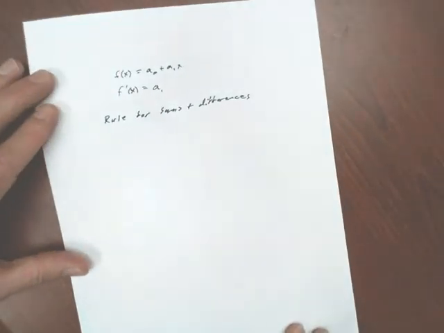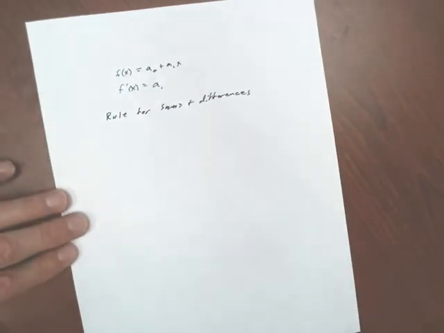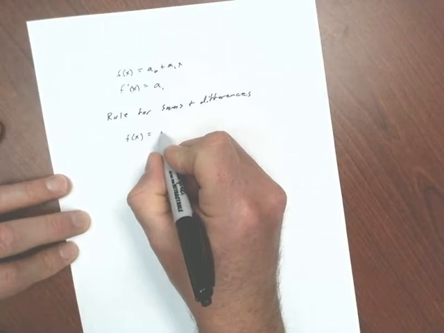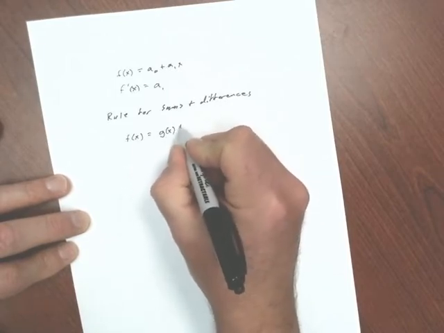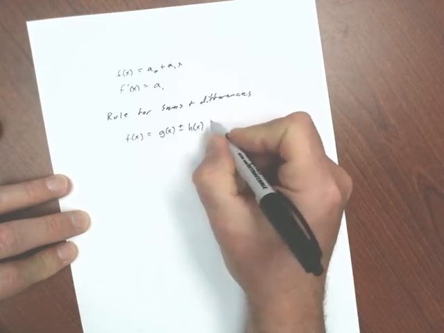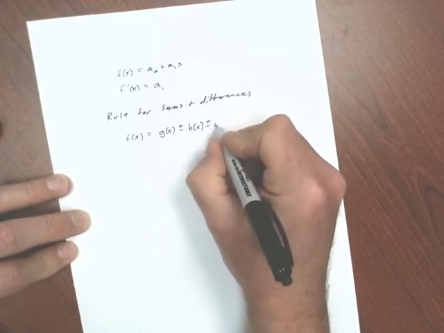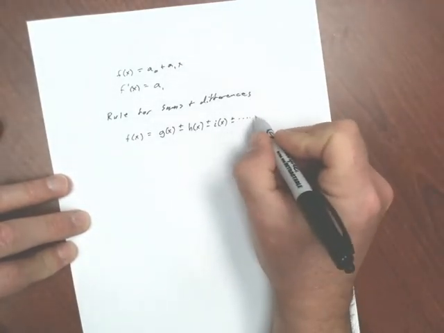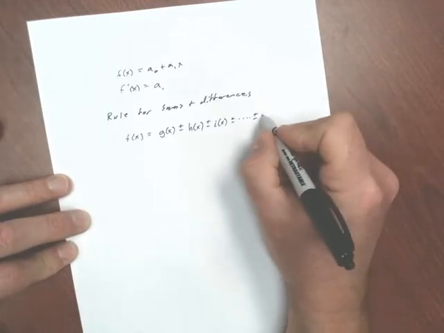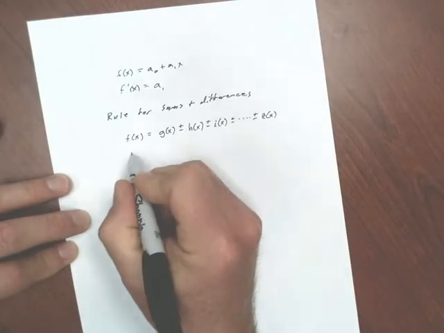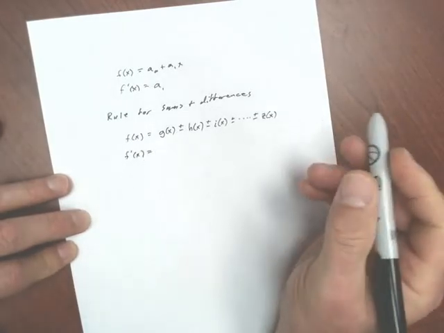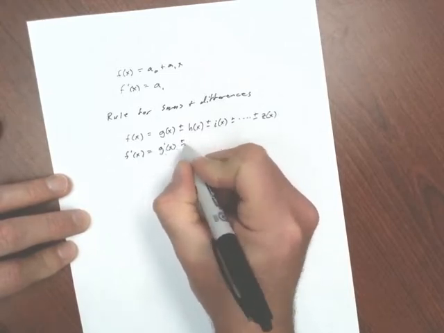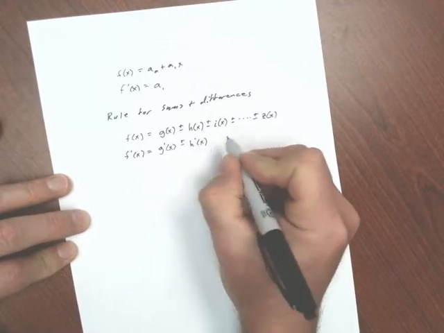What this rule says is simply that if you have f of x equals, say, a term g of x plus or minus a term h of x plus or minus a different term i of x plus or minus, however many terms in your function you have, then the derivative of that function is simply applying the necessary rule to each of those terms individually.